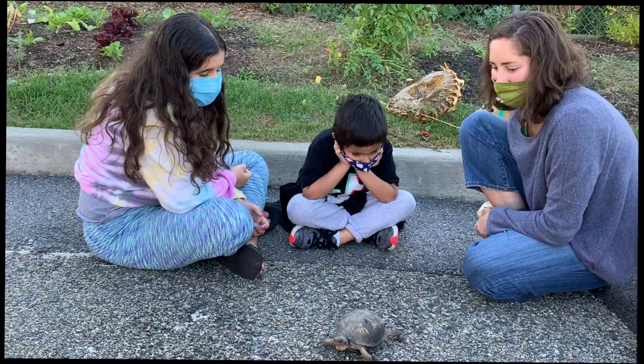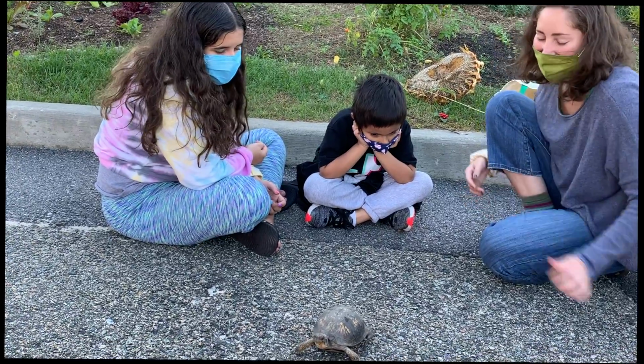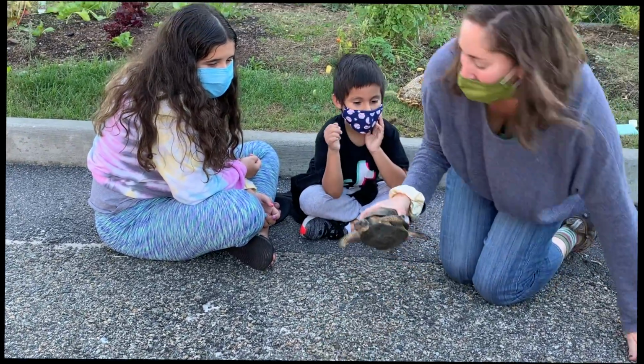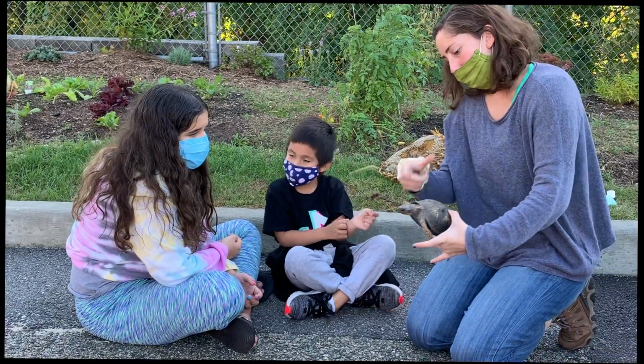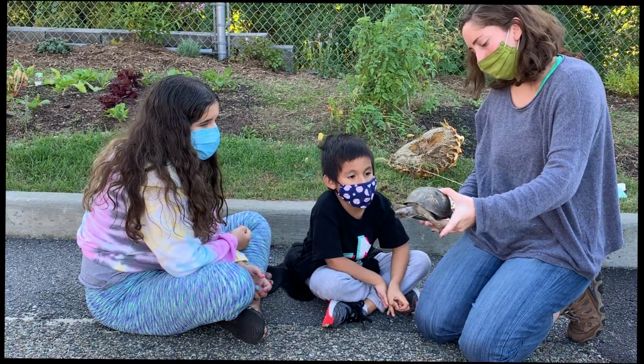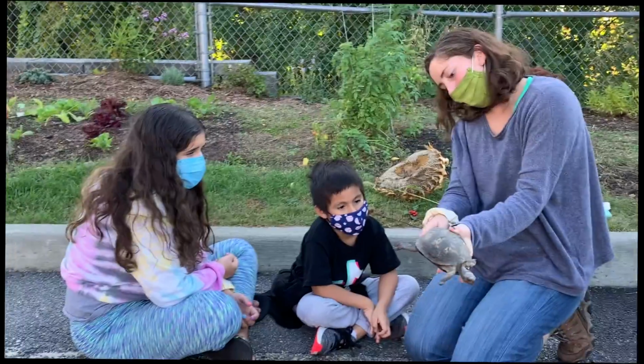Oh, his eyes look so big. Is it she or he? It's a he. So the reason you can actually tell is because of the eyes. A boy box turtle has red eyeballs. A girl has brown or black. So this is his little butt, and that's his tail.